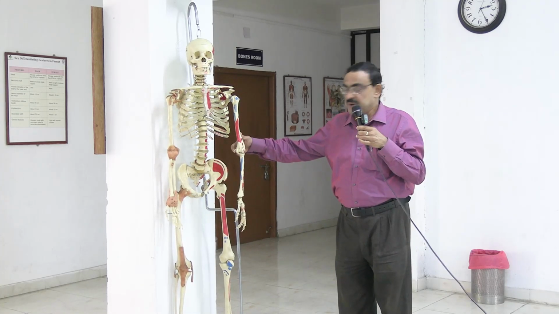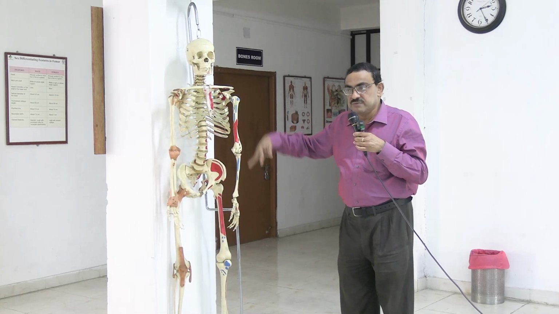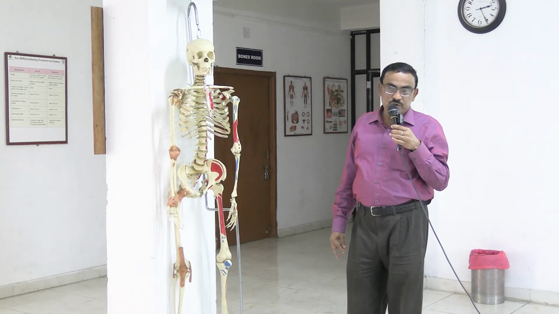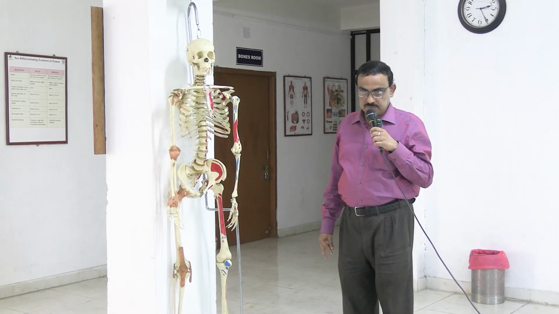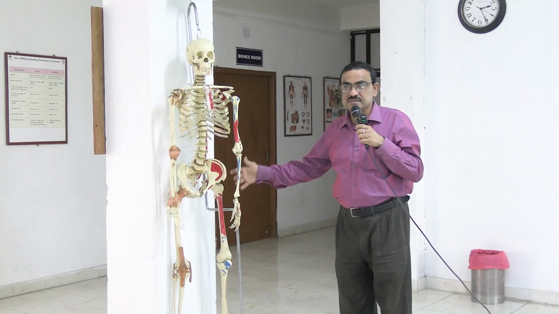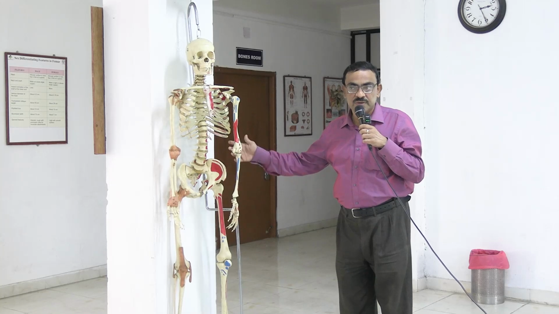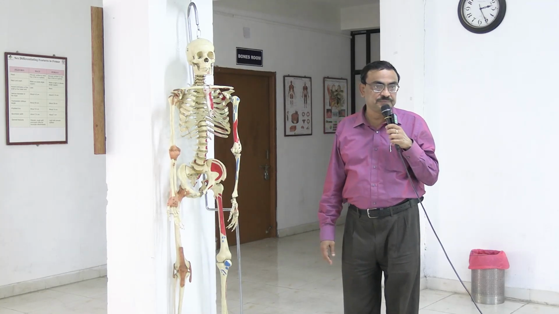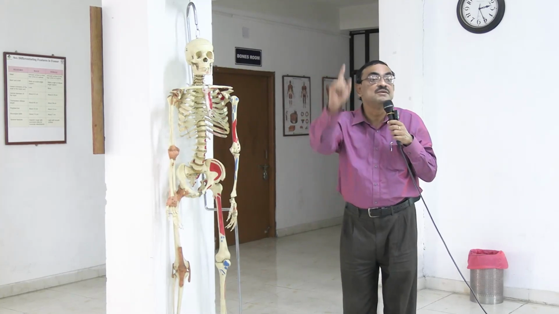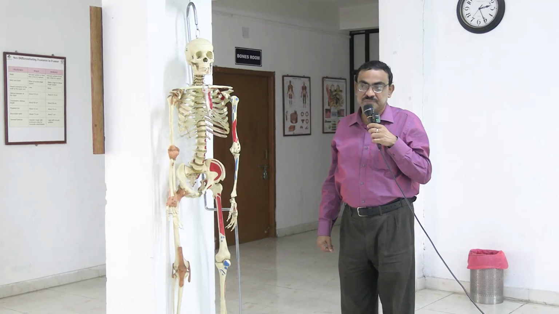Near the elbow, it divides into an anterior division and a posterior division. The posterior division is for the posterior compartment of the forearm. The anterior division continues in front, in the anterior compartment of the forearm. So on the medial side, the nerve is the medial cutaneous nerve of the forearm.